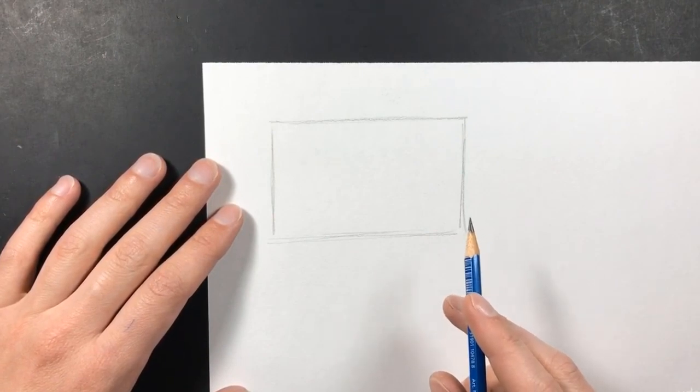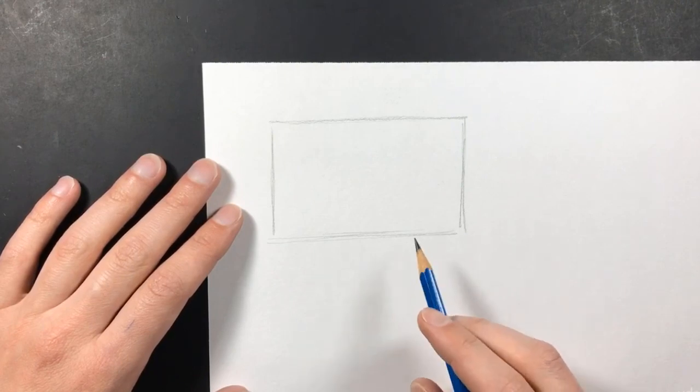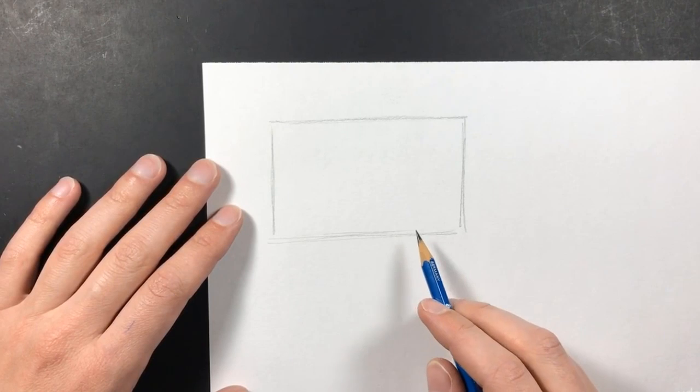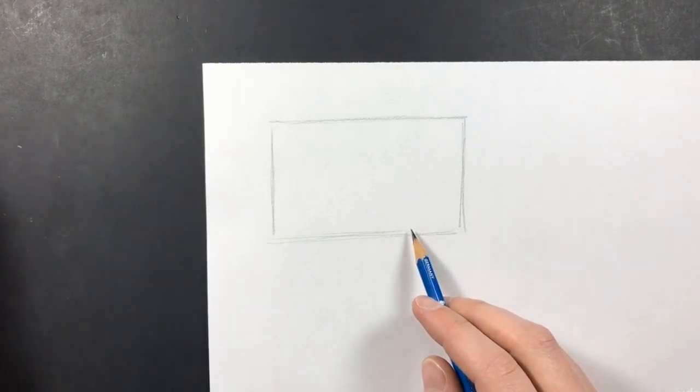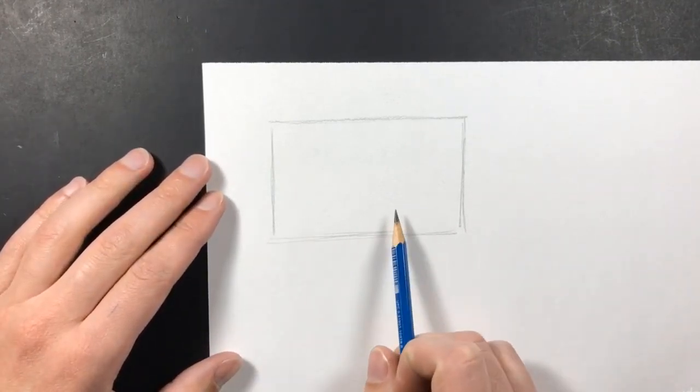So first, what I want to do is figure out how I'm going to create this texture. Now once again, it's very important to look at reference to create your texture. So I have some reference sitting off to the side of me that I'm looking at on my computer screen, and I'm using that to guide me in how to create my texture.